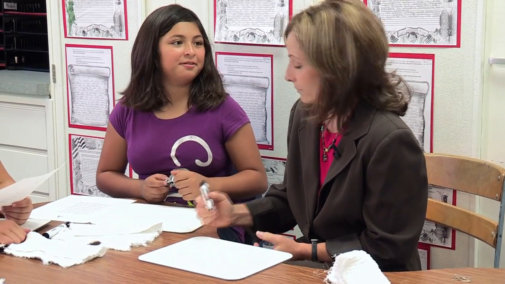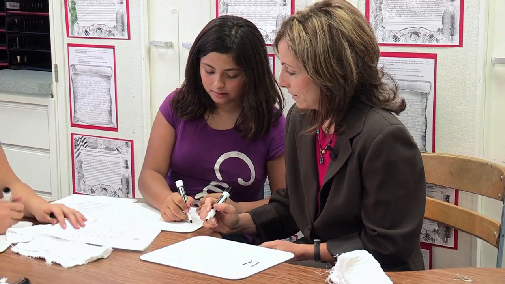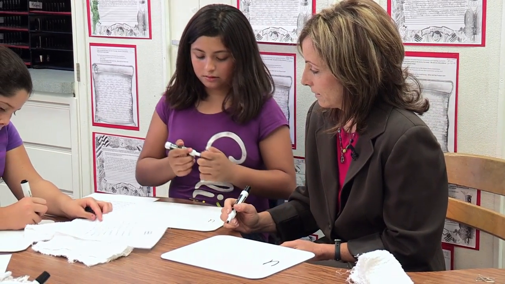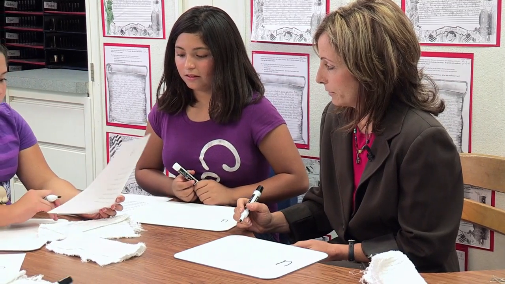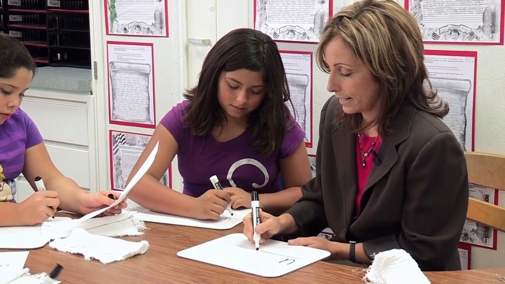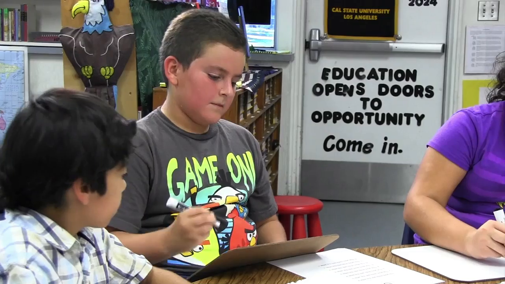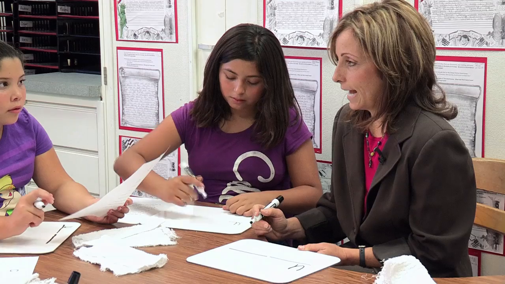Read clue number 2. The word begins with the letter U. Record what you hear. Serena, clue number 2. The word has 2 syllables. 2 syllables, so 2 big lines. Ezra, number 2. The word ends with the letter N.